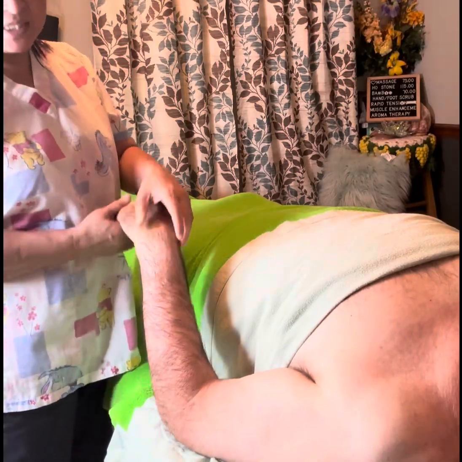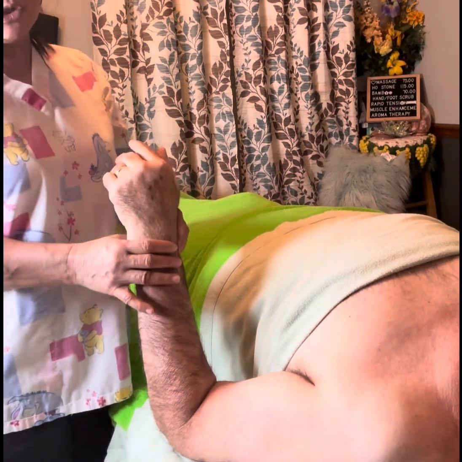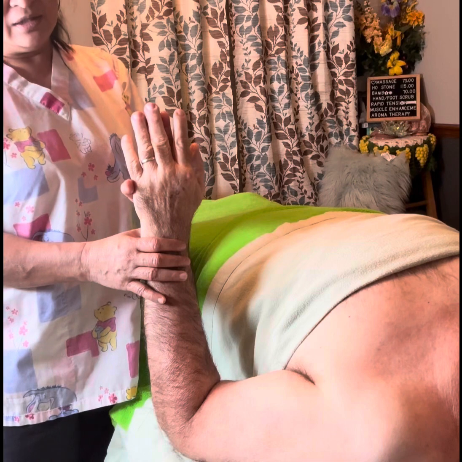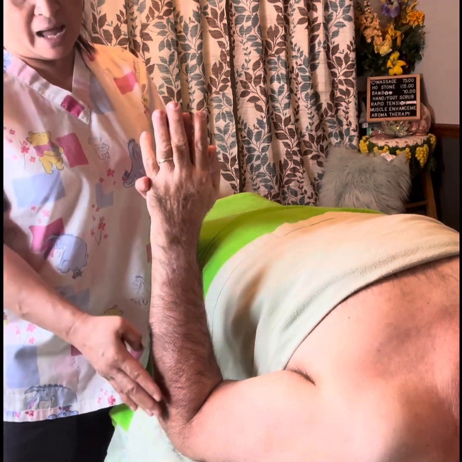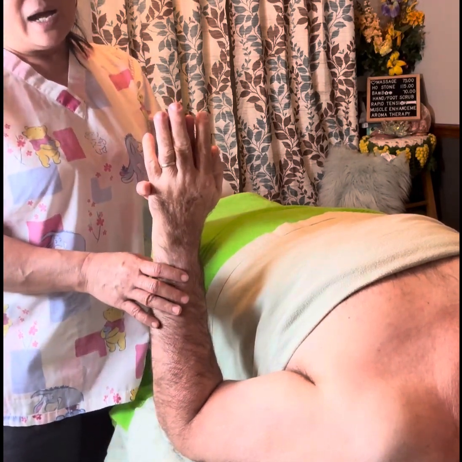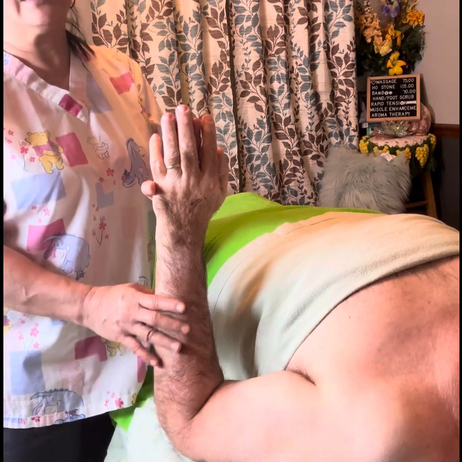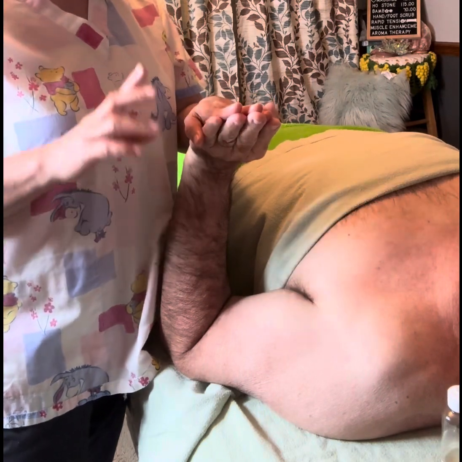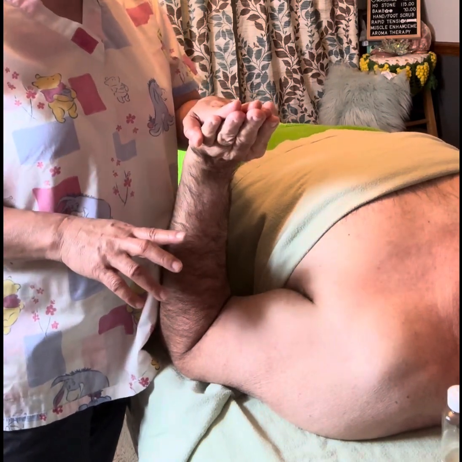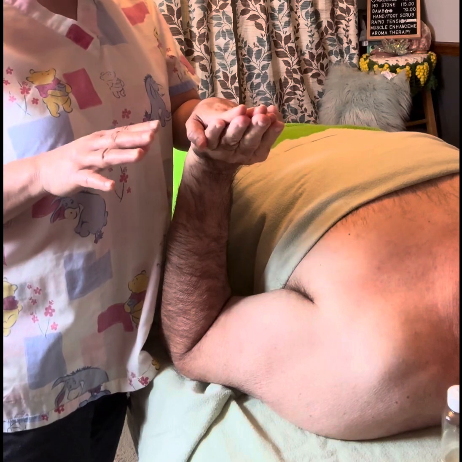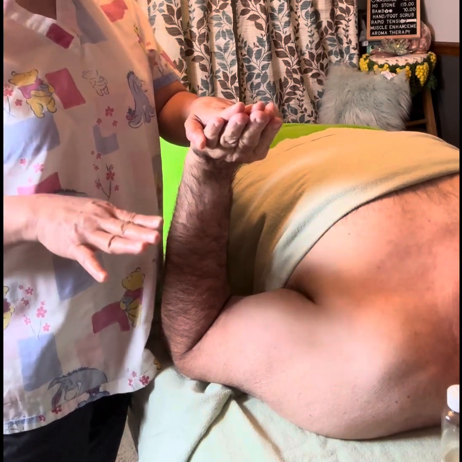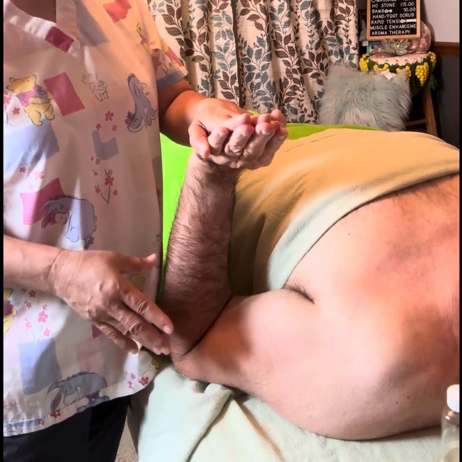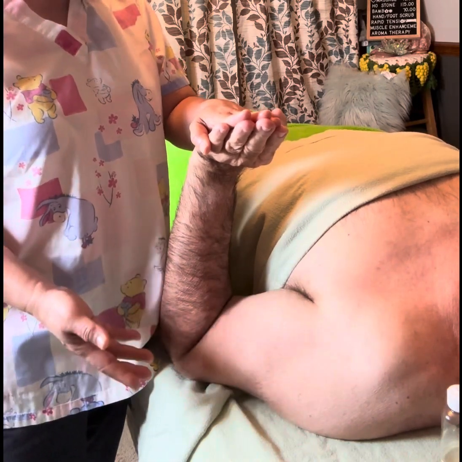To end the session, we're now going to do some strengthening of the client's muscle. We ask them to fight back, and fight back again and again until we feel that the pain is gone. We ask them to fight back, then we ask them to relax. When our client relaxes, that is the time we push again until we reach the very end of the range of motion they have.